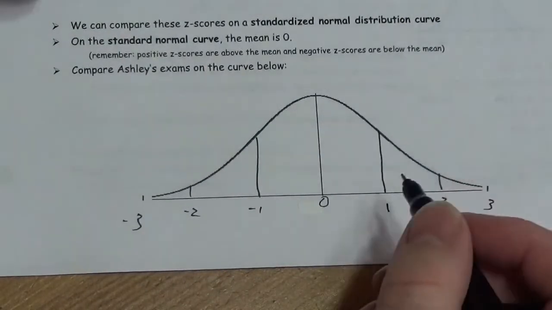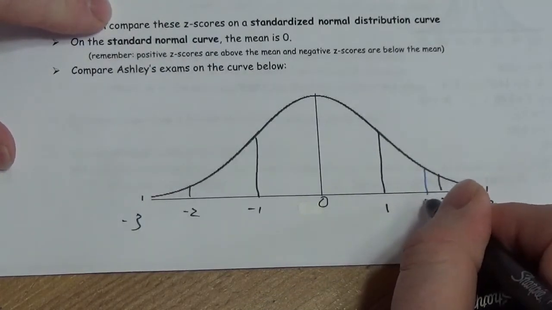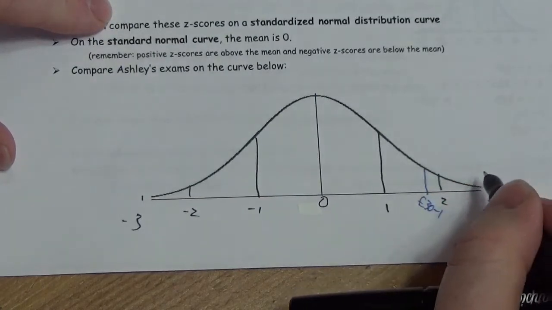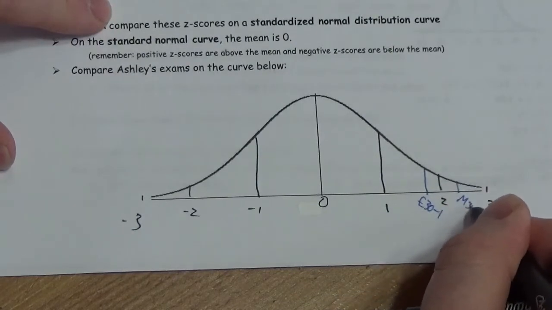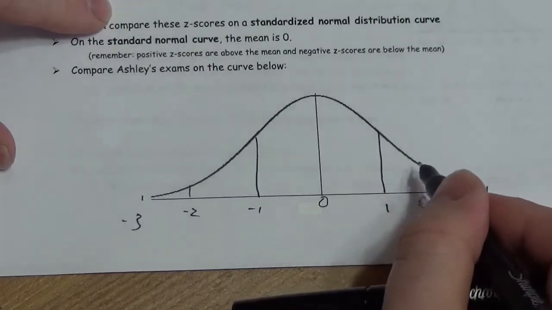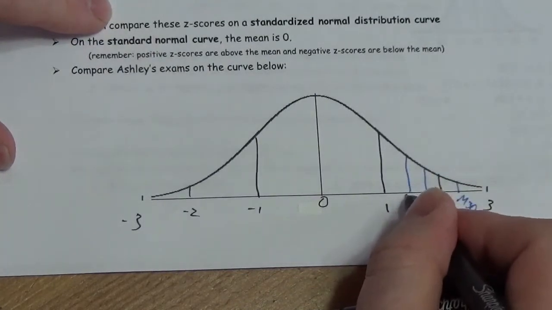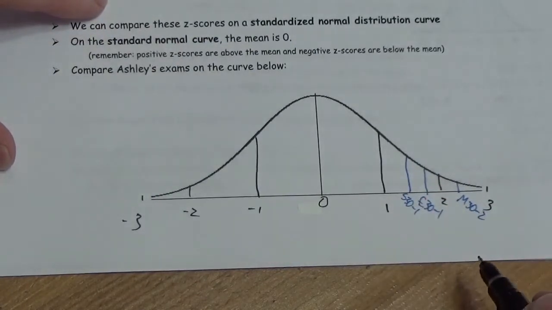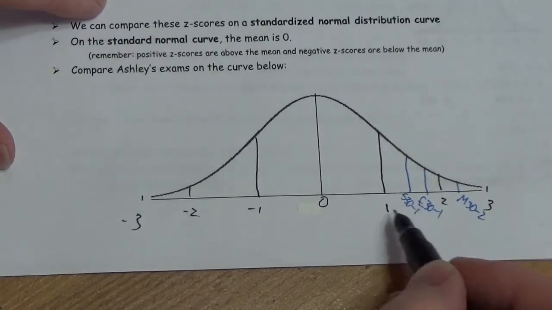Her English mark put her at 1 3/4. So this was English 30-1. Math had her at 2.38, so she's out here. Math 30-2. And social 30-1 was 1.44, so that's a little bit less than halfway there. So this is social 30-1. And that's where they're at here. So you can see she did the best in math, and then the worst in social.